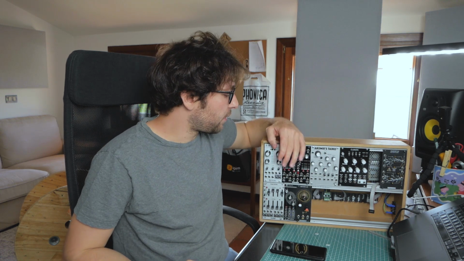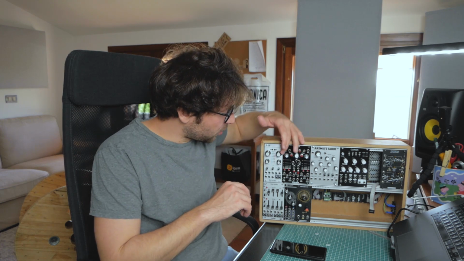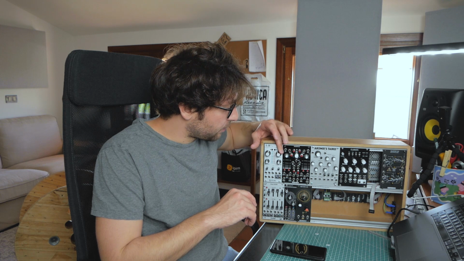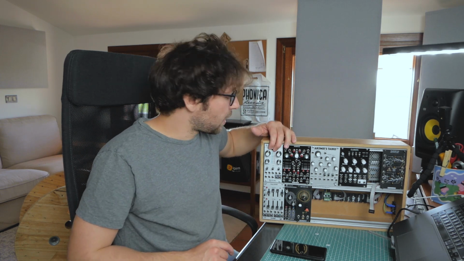To begin with, what are modulations? Modulation is basically a voltage that varies in time. Every module in your Eurorack will have inputs that are made for receiving modulation voltage to control a certain parameter of the module, for example, to control the movement of this knob on my module.